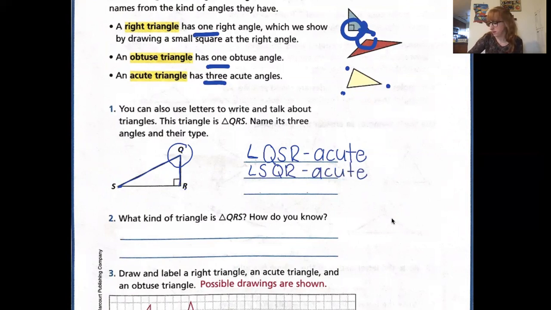Okay. And then finally, we look at angle R, which is named angle QRS. And they give us this little box which tells us that it is a right angle. So then, using what we know about each of the different triangles, we're going to classify what kind of triangle this is.